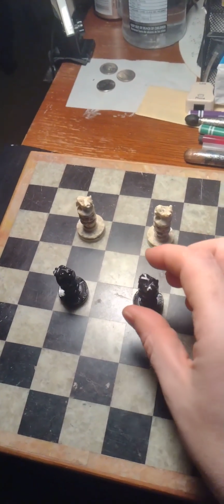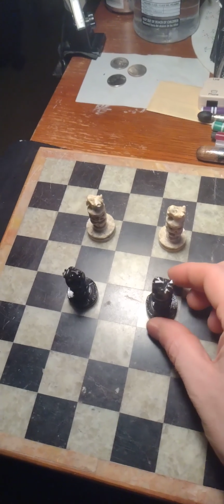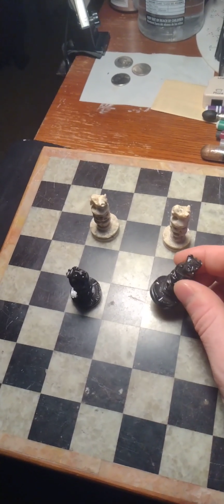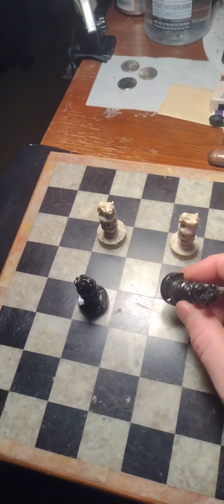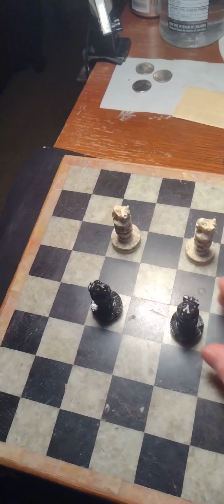For the fourth Saturday Math Counts meetup, we're going to be looking at abstract chess.